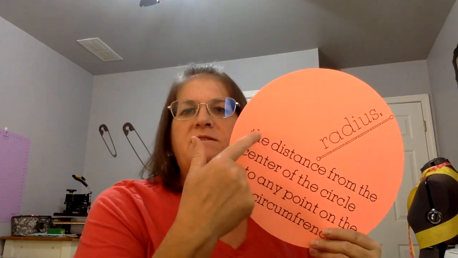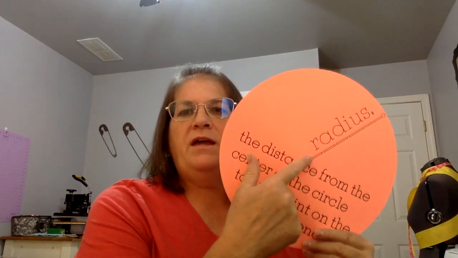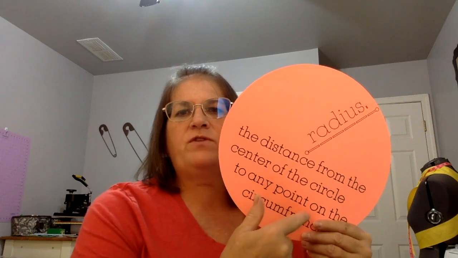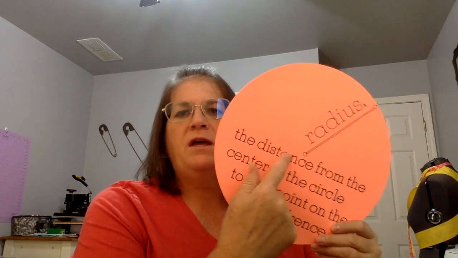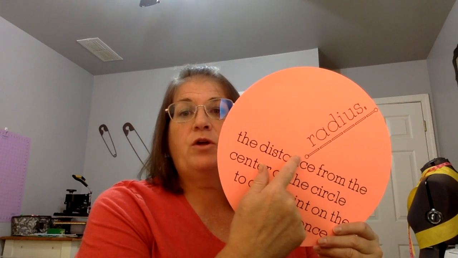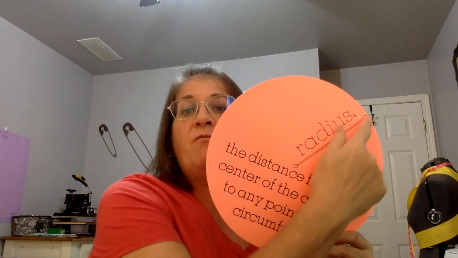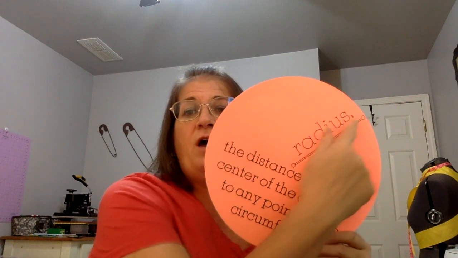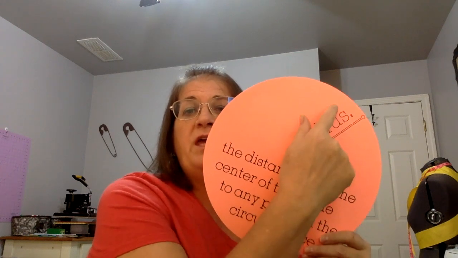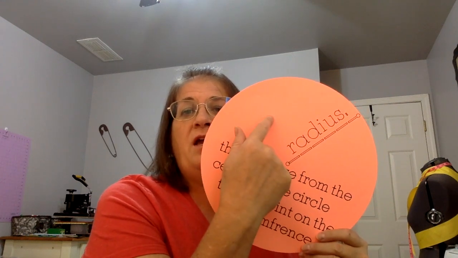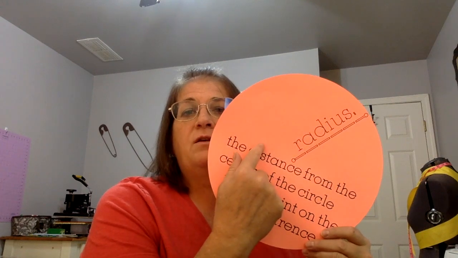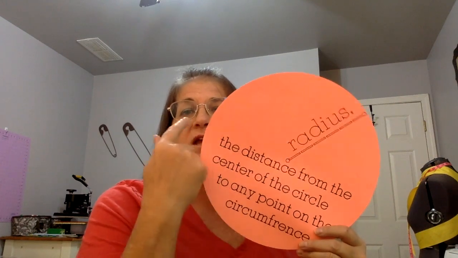The radius of a circle is the distance from the center of the circle to any point on the circumference. So it'd be the exact center of the circle going out to the circumference or the edge of the circle. Any point, any line you draw across would be the radius.